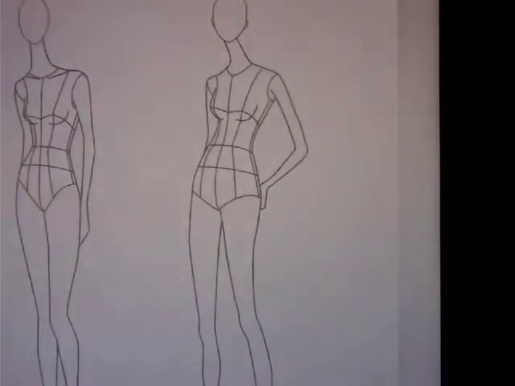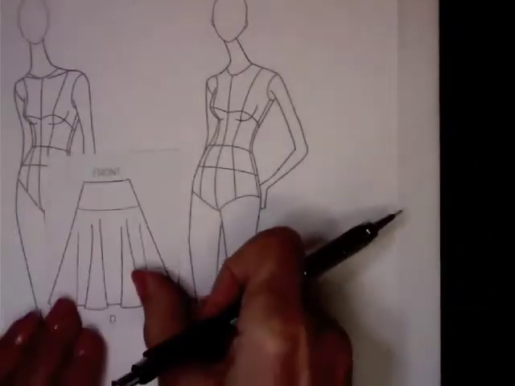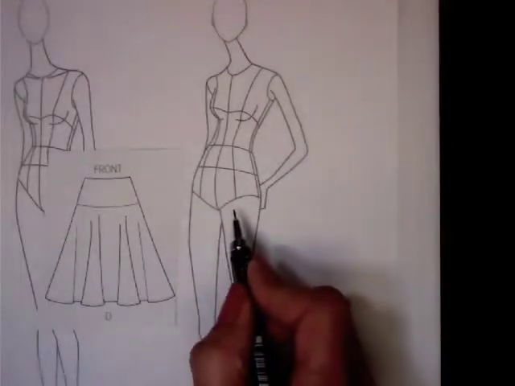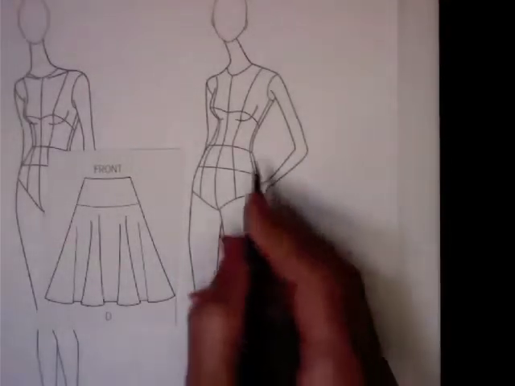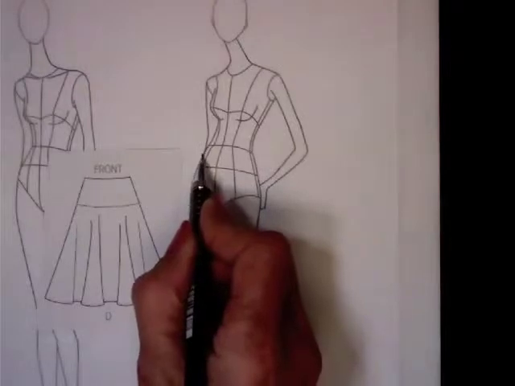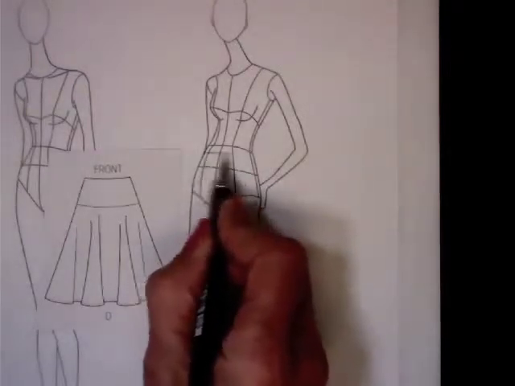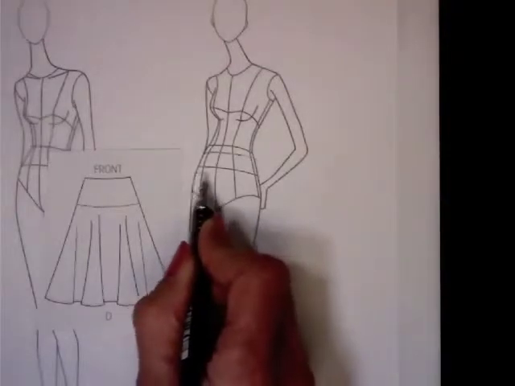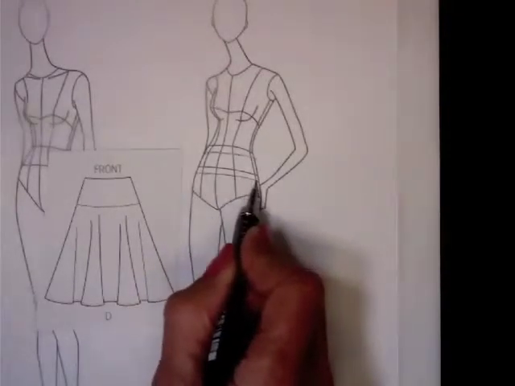And if we look at how this is constructed, remember we had that yoke. Put it right here so you can see it. And you can see here I've got some lines that will help me figure out the angle for this skirt. So I'm going to follow this line right here. And I'm going to draw this a little bit below the natural waistline here. And I am going to draw the yoke about right there.